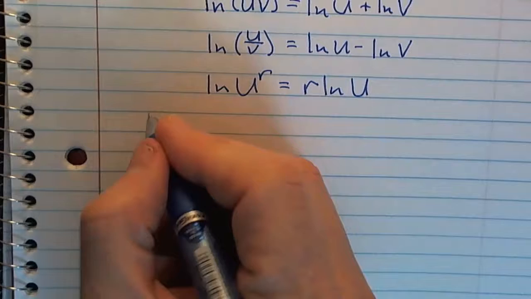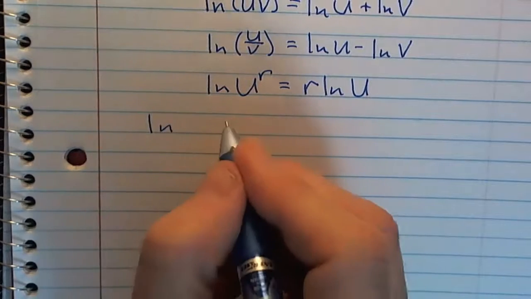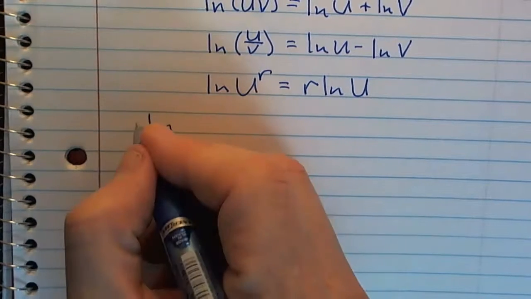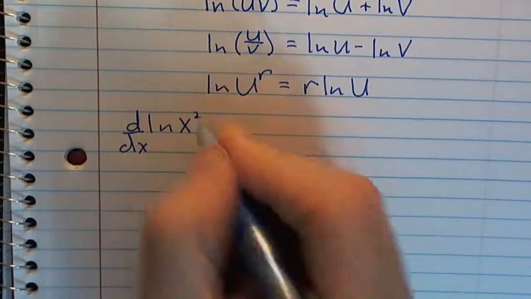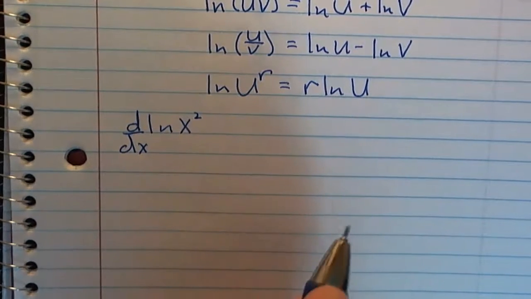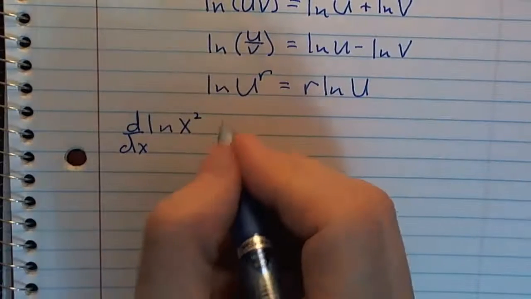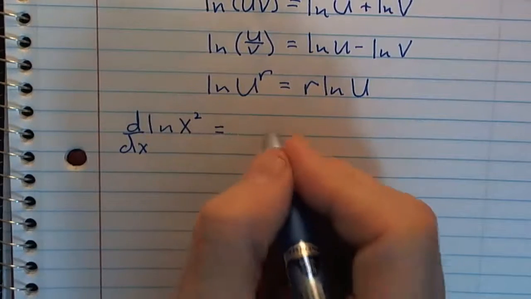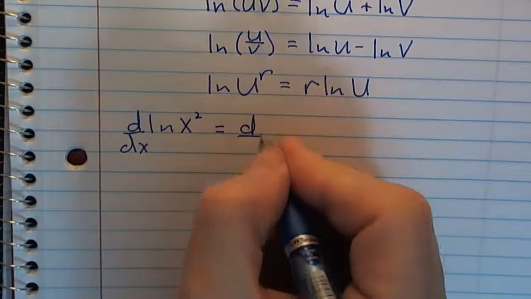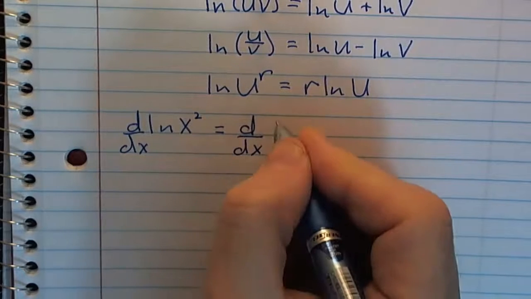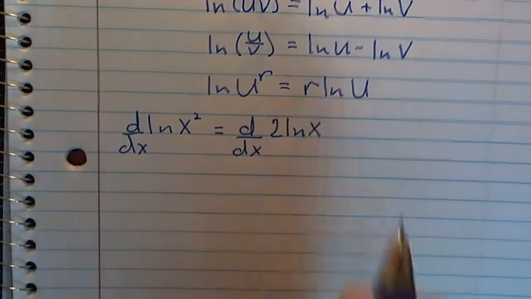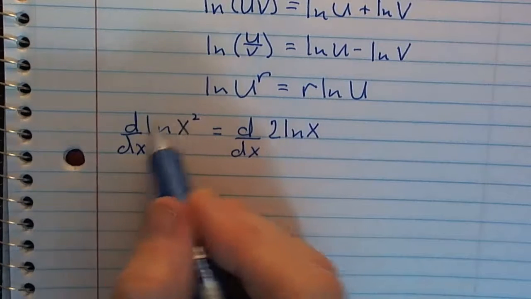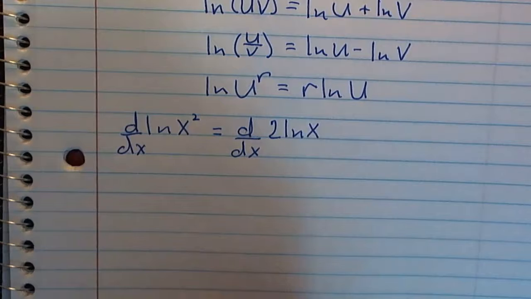Now, let me show you how that would work. Let's look at this problem, this derivative that we just found. We want the derivative of log x squared. Now, let's write that this way. Let's write that as the derivative of 2 log x. See, what I did was I brought the 2 out front.